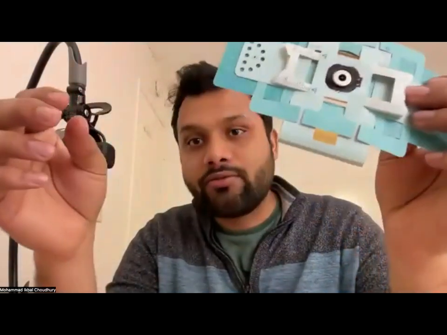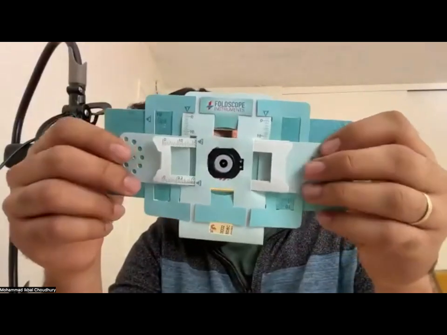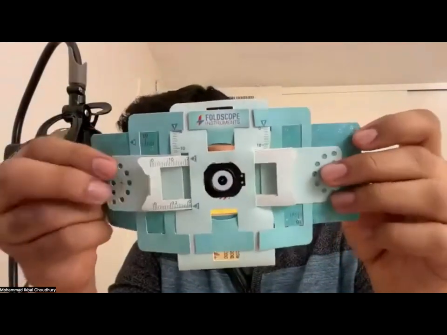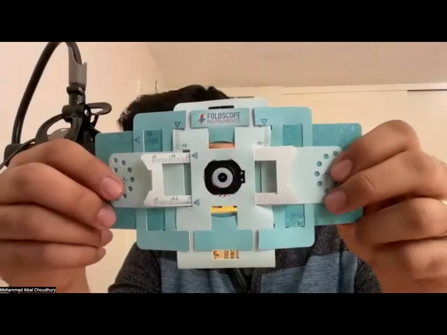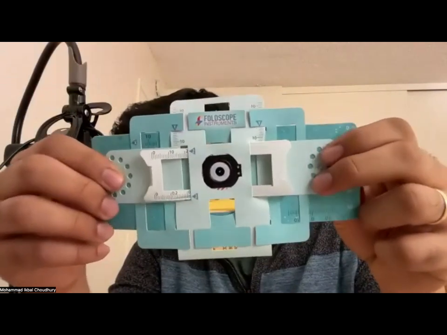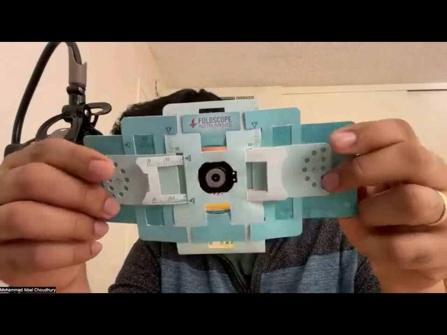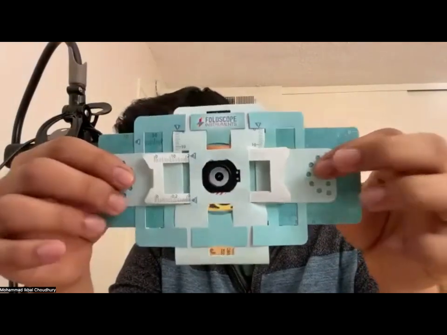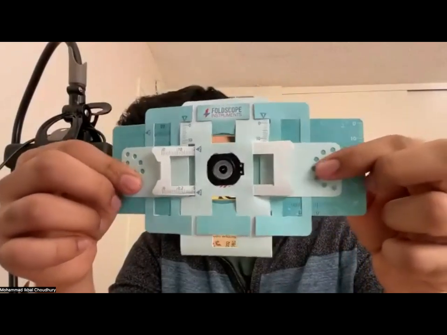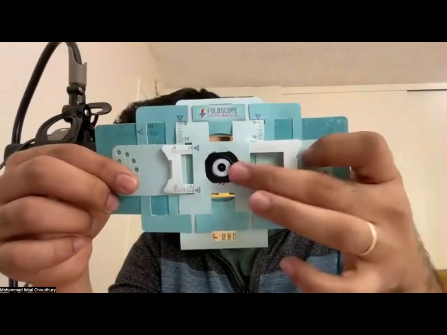Okay, so if you have any questions, please feel free to unmute yourself and ask, because let's try to make it as interactive as possible. So that's the foldscope. I'll repeat it again. It has a Y movement here, an X movement like that, right? So if you place your thumb here, I can't place my thumb because I'm trying to show it to you. So you can move it like this, like that. And to focus up and down, you move the lens.